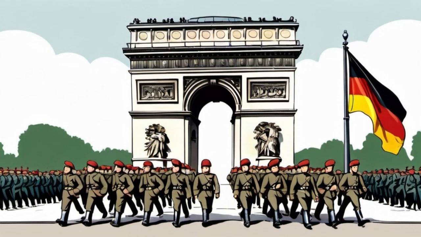The German advance was swift and decisive. Within 6 weeks, German forces had reached the outskirts of Paris. The French government declared Paris an open city to avoid its destruction and fled south. On June 22, 1940, France signed an armistice with Germany, leading to the occupation of northern France and the establishment of the Vichy regime, a collaborationist government in the unoccupied southern part of the country.